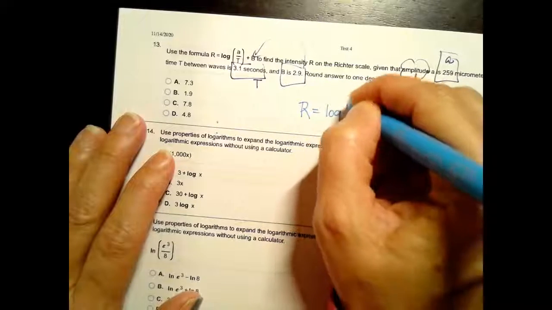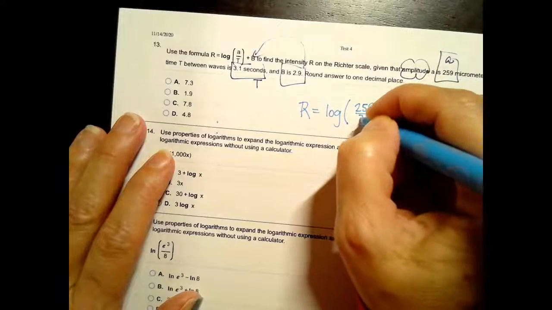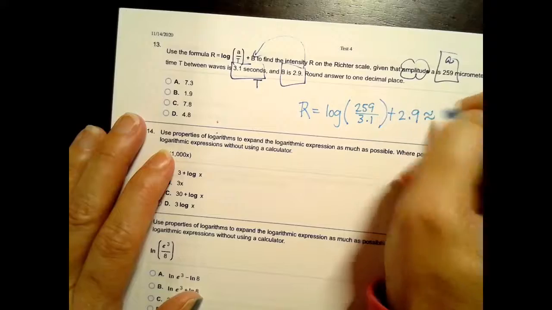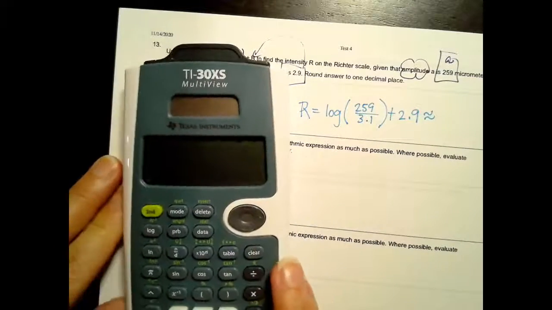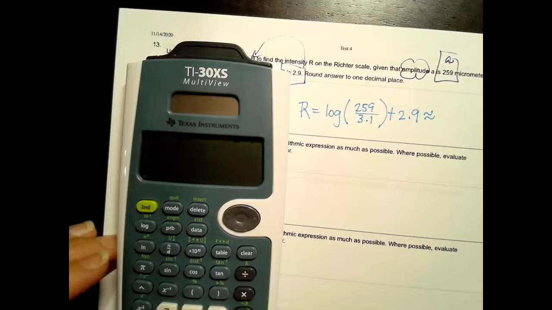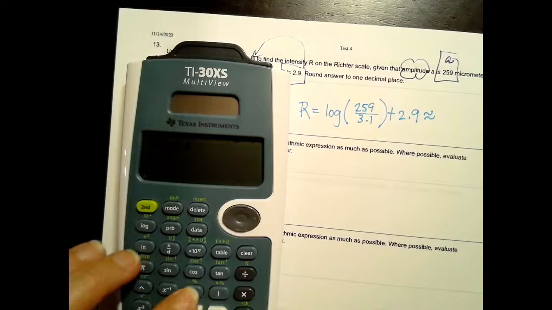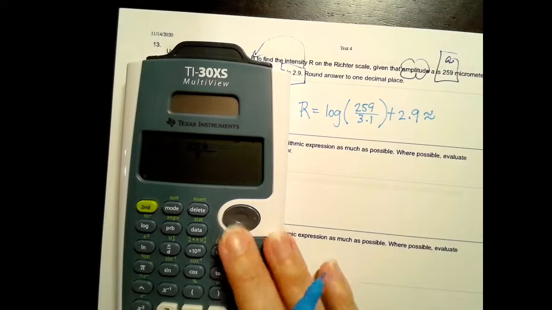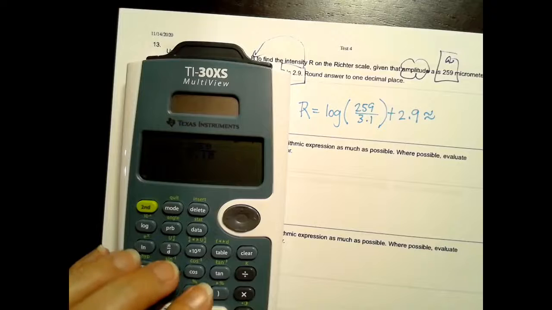So log, and then I have 259 over 3.1, and then add 2.9. So we'll get an approximation. We know that's not going to come out pretty. So find your log on your calculator. Okay, so log, parentheses, it's a fraction. 259 over 3.1.